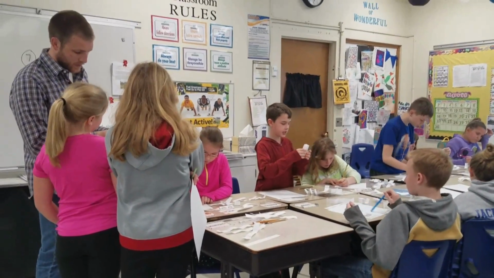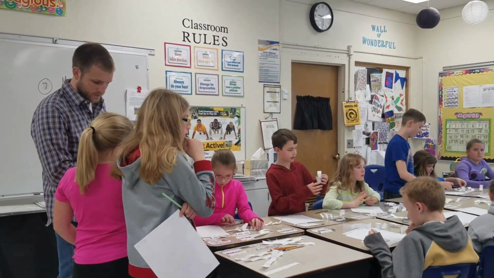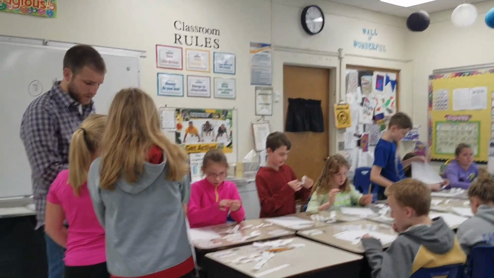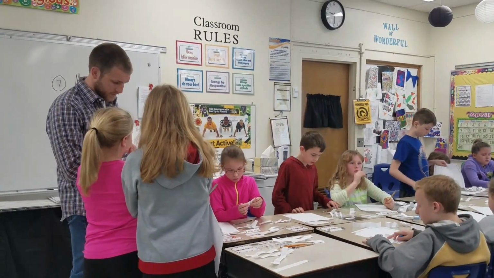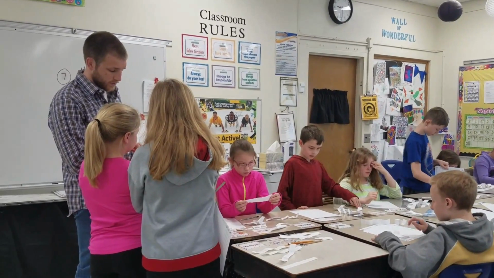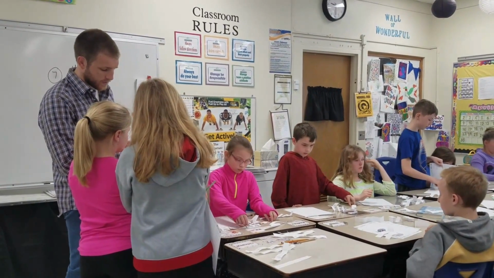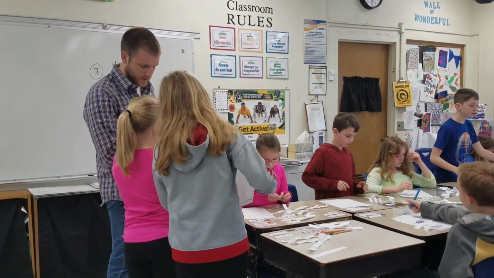Now we compare 1/4 and 1/2, right? Which one's smaller? Oh, you got it. 1/4 is smaller than 1/2. So now we know that 1/4 is smaller than 1/2. And then we gotta compare the last 1/2 to 3/5, right? Now which one's gonna be smaller?